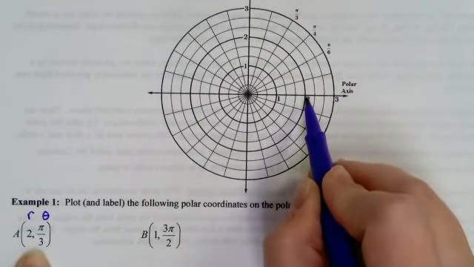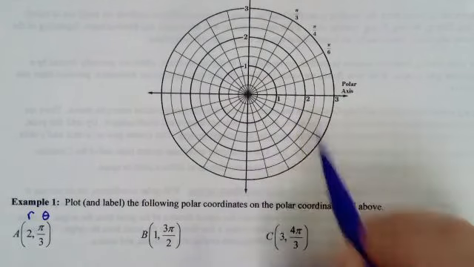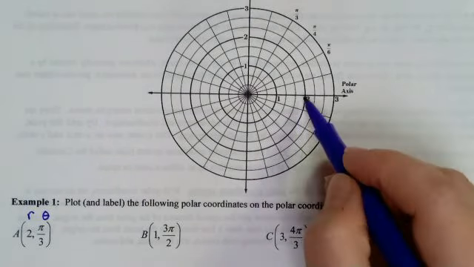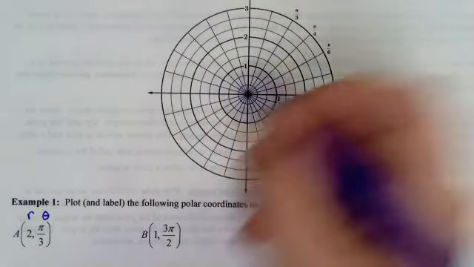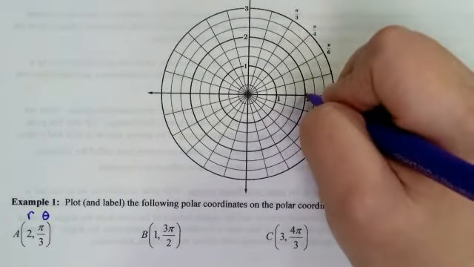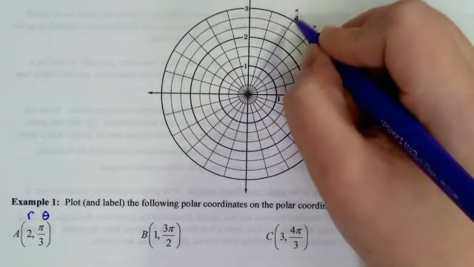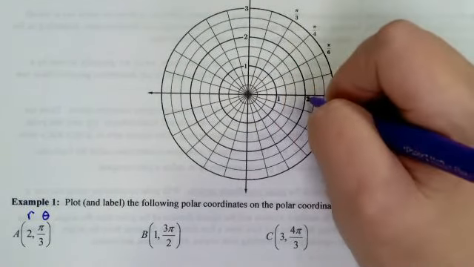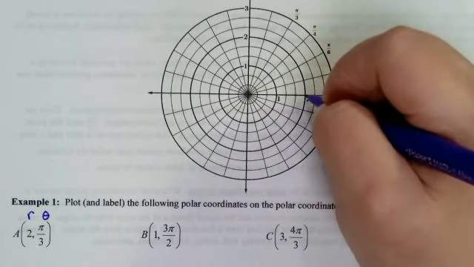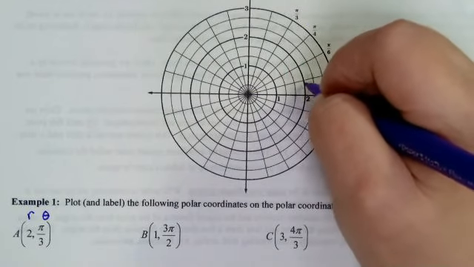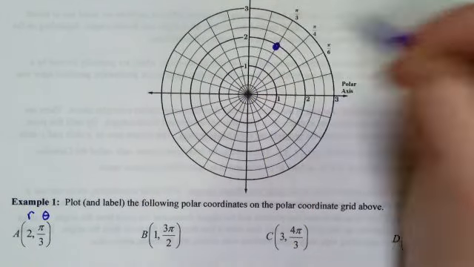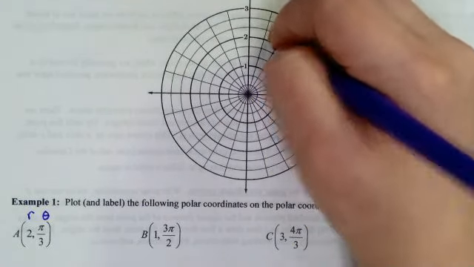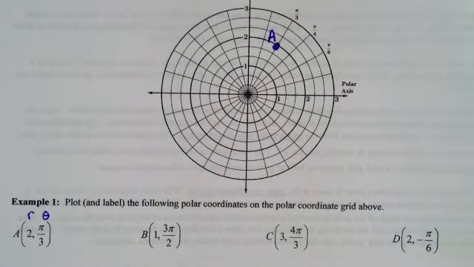But then, instead of going straight up like you do with the Y coordinate, we're going to follow the curve of my graph to pi over 3. There's a little spoke on my wheel right here that says pi over 3. That's the spoke I'm going to get to. So I've gone over to 2 for my radius, and then we go along this little curve until we get to that spoke on the wheel. That is point A.